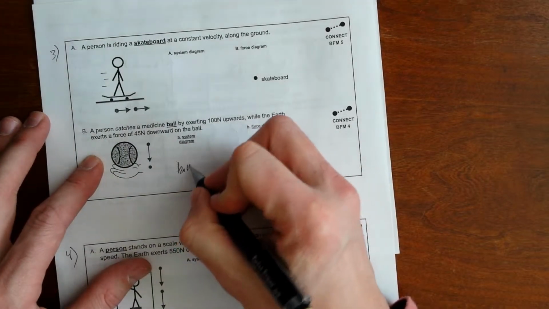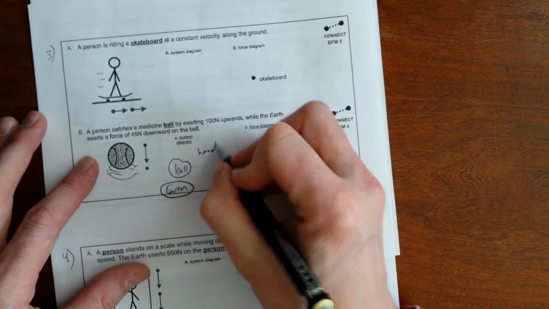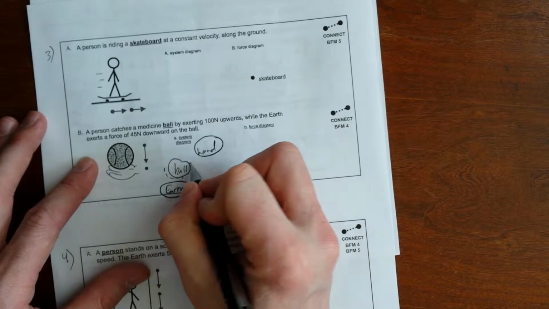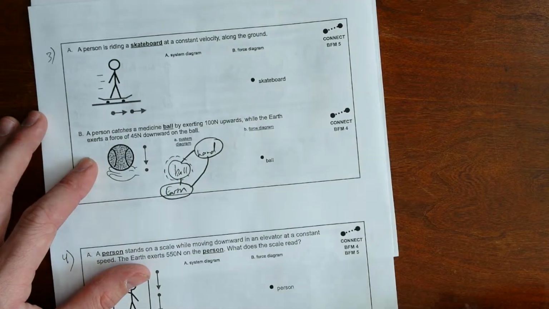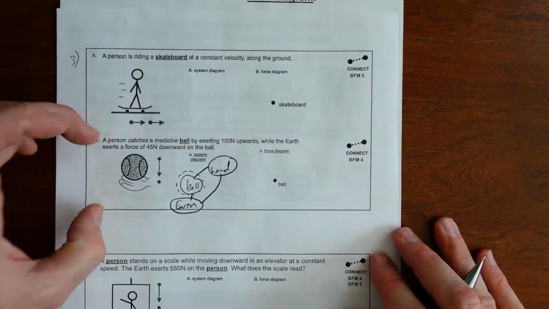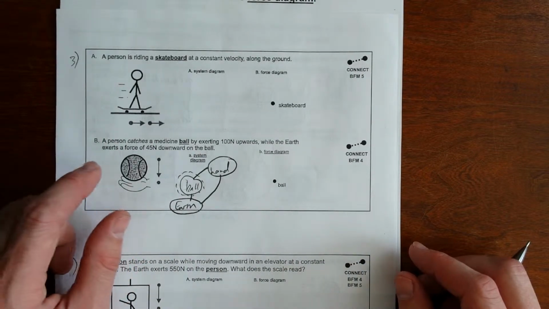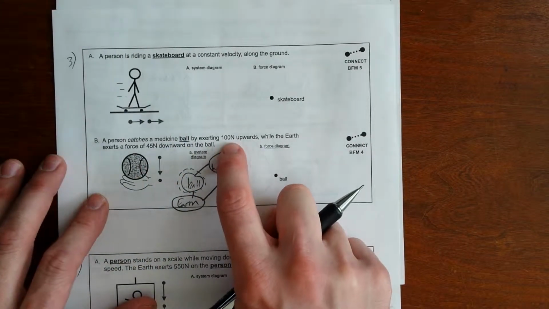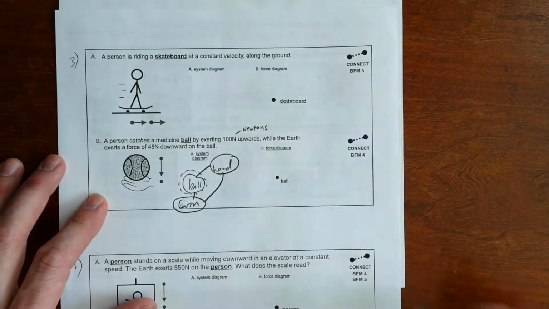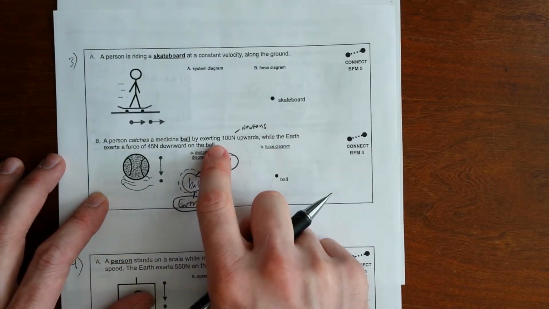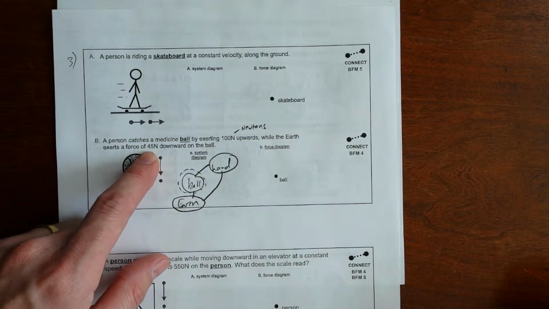This is similar actually. There's a ball, there's the earth, and there's a hand. The ball is my system, the earth is exerting force on the ball, and there's definitely an interaction between the ball and the hand. This example is slightly different because I have numbers that I need to work with. It says a person catches a medicine ball by exerting 100 N upwards. This N stands for newtons, and it's the unit of force. So the hand is exerting 100 newtons upwards, while the earth exerts a force of 45 newtons downwards.